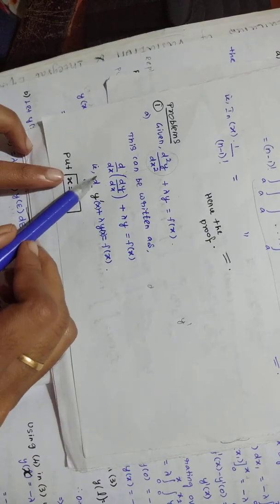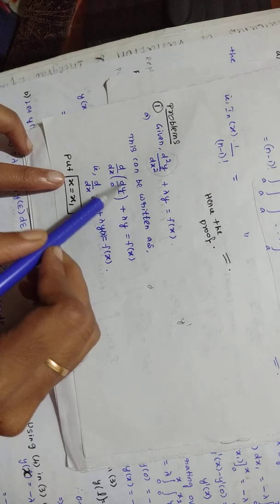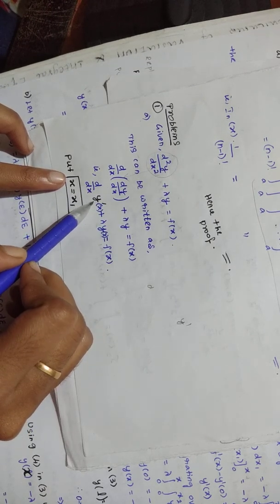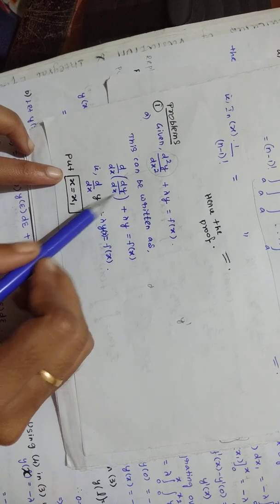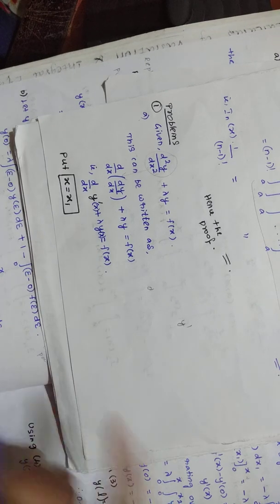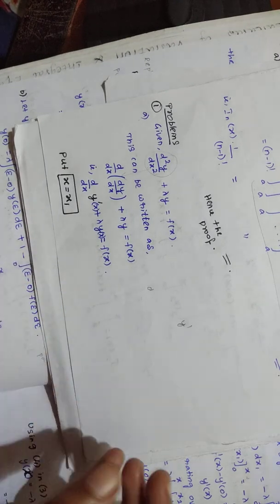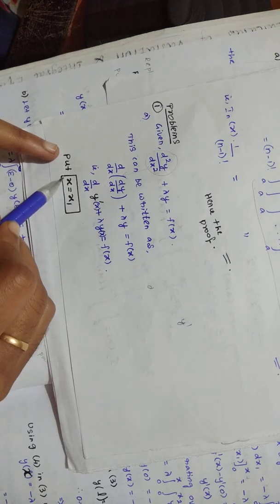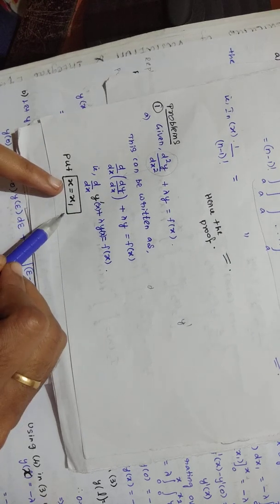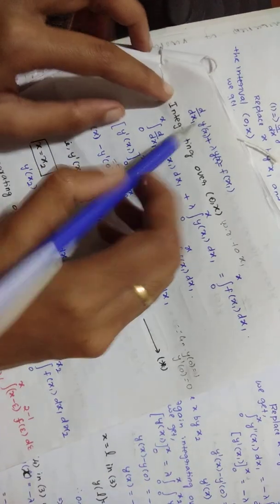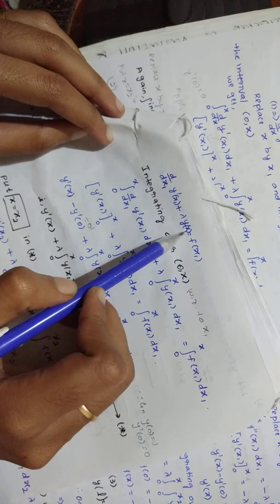In the next step, d by dx of this, in the place of dy by dx you can put y dash of x, plus lambda y can be written as y of x. You are writing it with x in all the terms. Now in the place of x you are going to put x1, put x equal to x1. So when you put x equal to x1 you will get like this.